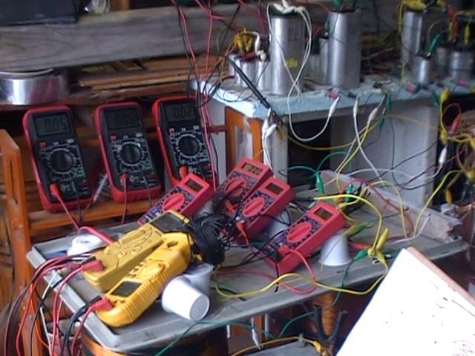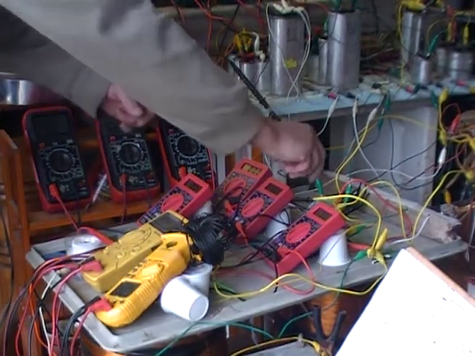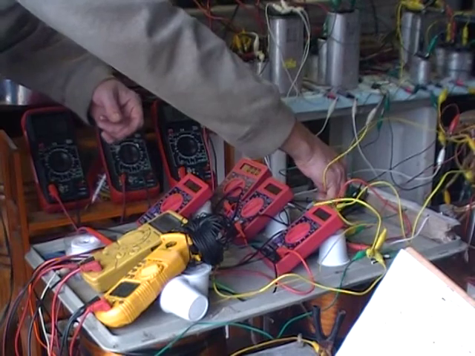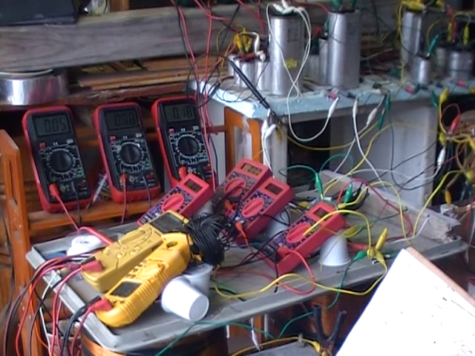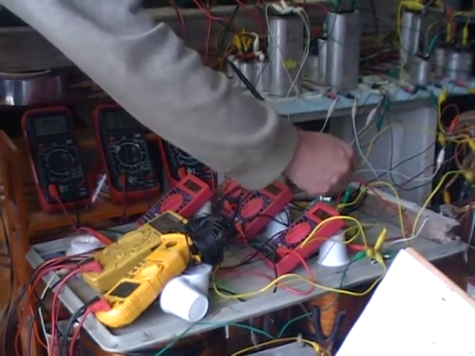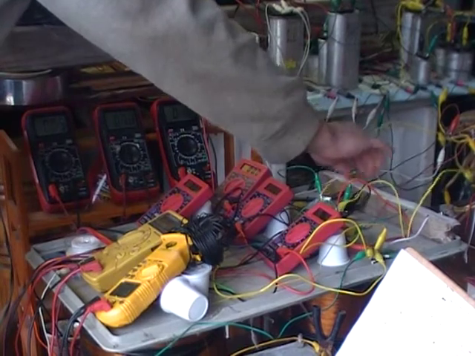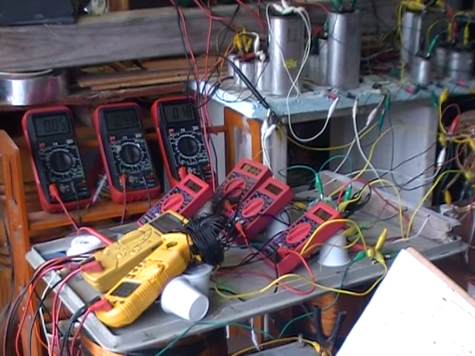Now we're going to remove the short across phase 2, and that went up from 0.02 to 0.18. Short across phase 1, that went up to 0.44. Typically that's going from 2 to 1, and that's beside the point.